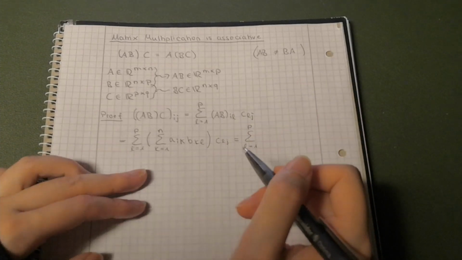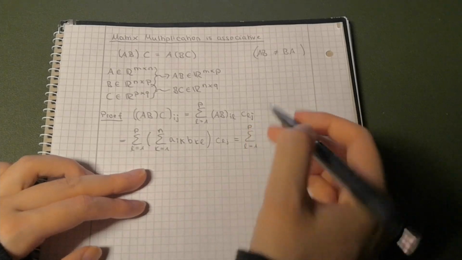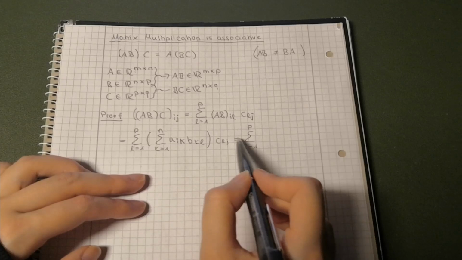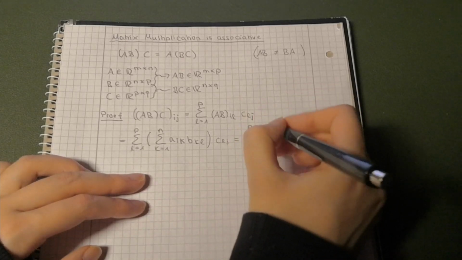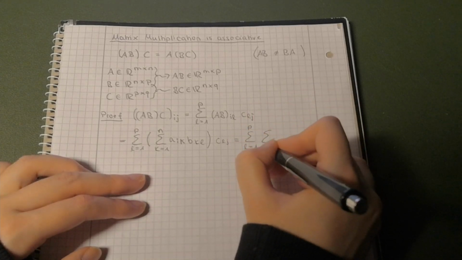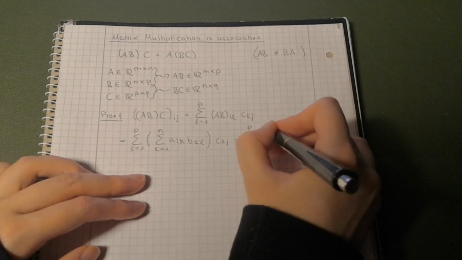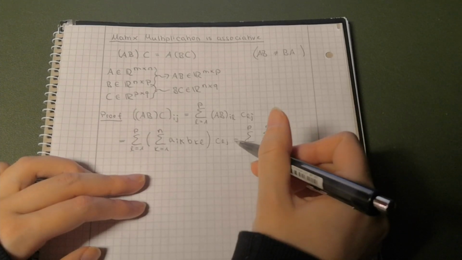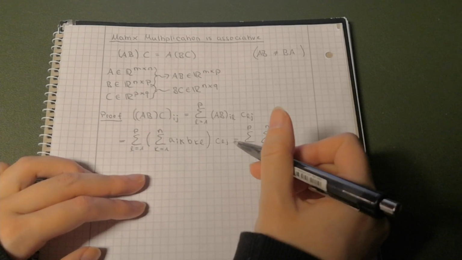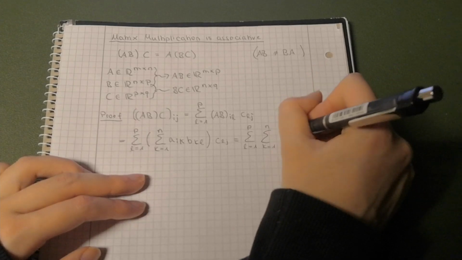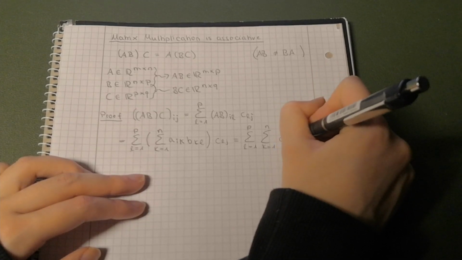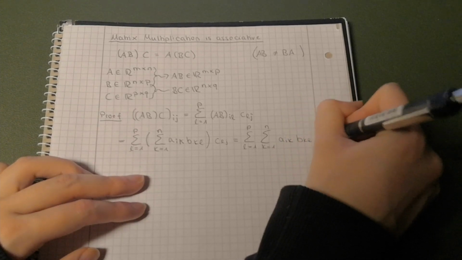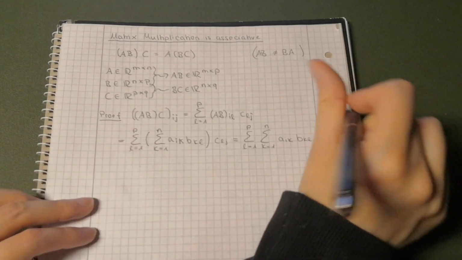And if you would do this proof as homework or something, you should probably for each significant equal sign write down what property you used, especially if you're in one of the first semesters in university. So this is, like I said, the distributive property of the real numbers in this case. So that's A_IK, B_KL, C_LJ.